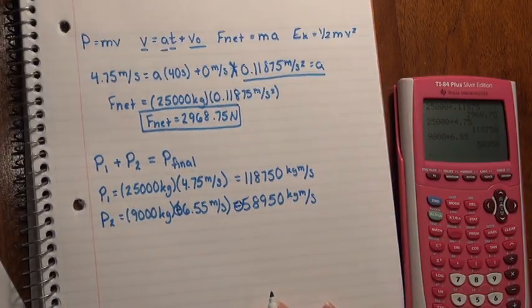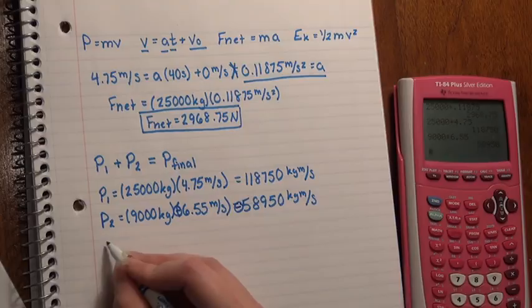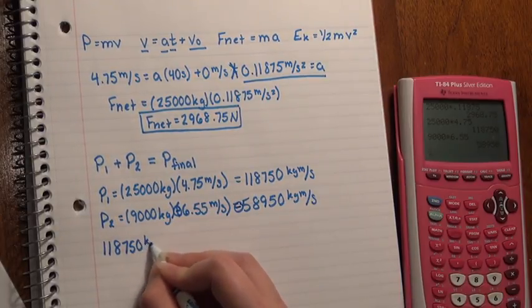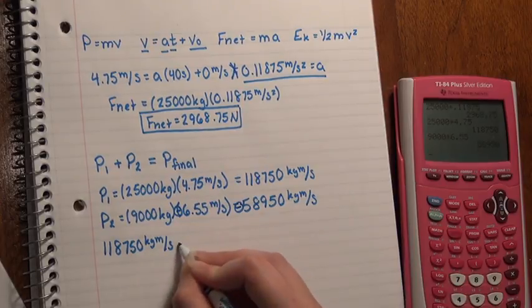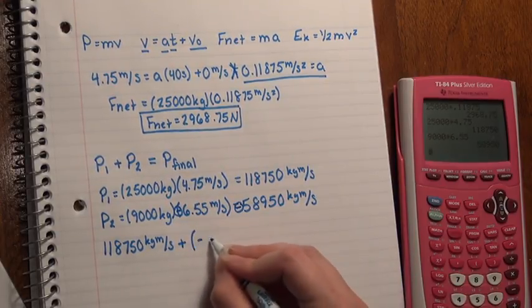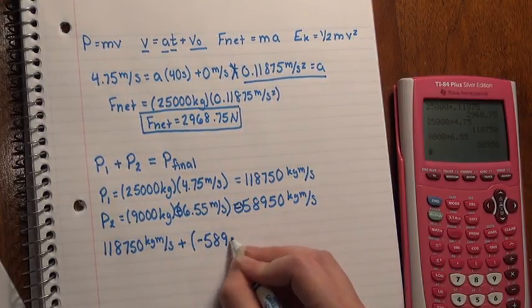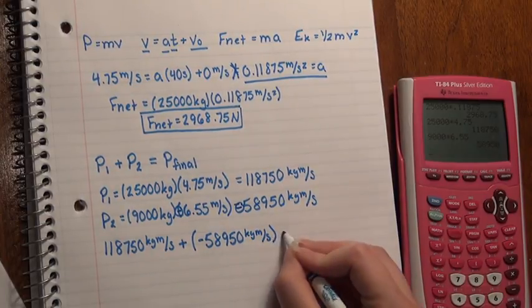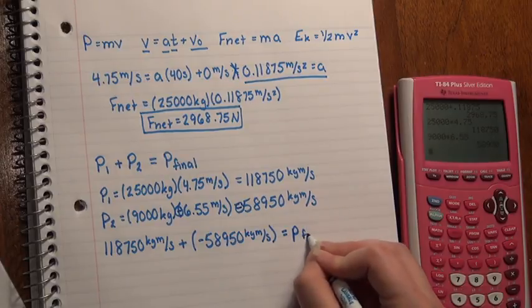And so what we're going to have is P1, which is 118,750 kilogram meters per second, plus a negative momentum of 58,950 kilogram meters per second, is going to be equal to our final momentum.